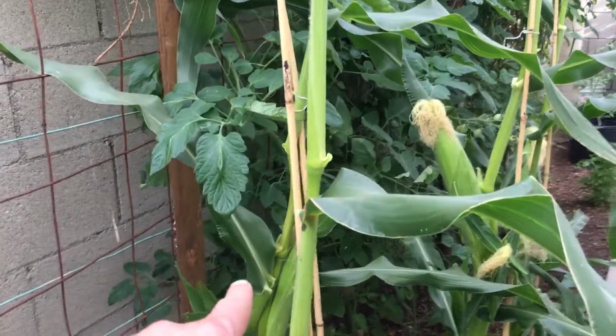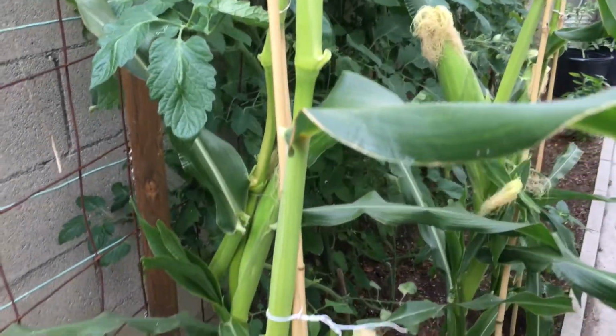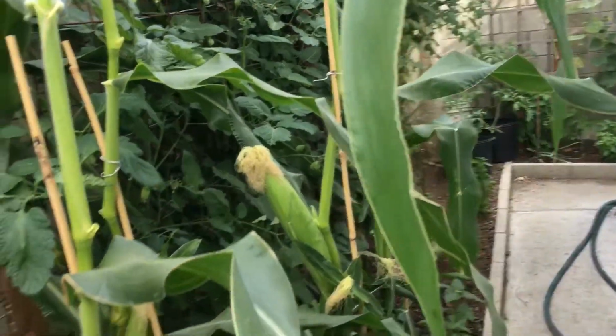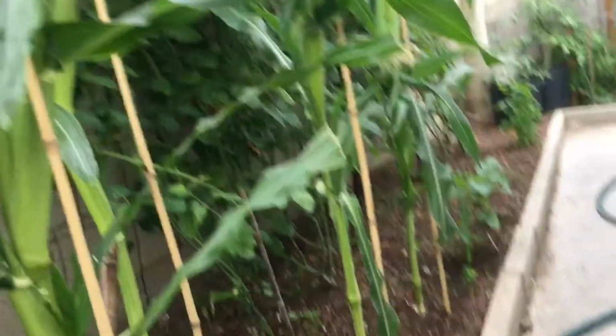So here I already picked this one. You can see where I picked that one right there. I already pulled them out. And there's one in here, and I need to pull out this one. That's the one that's mature.